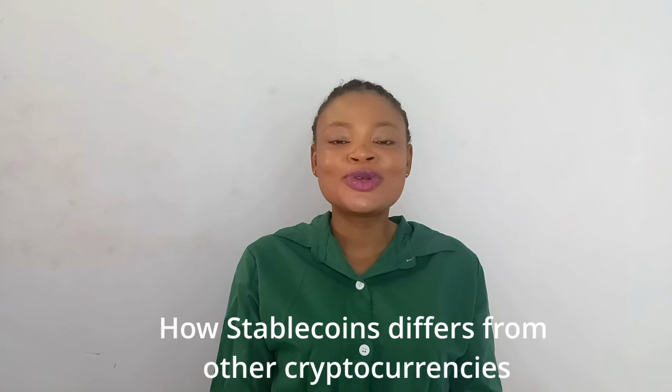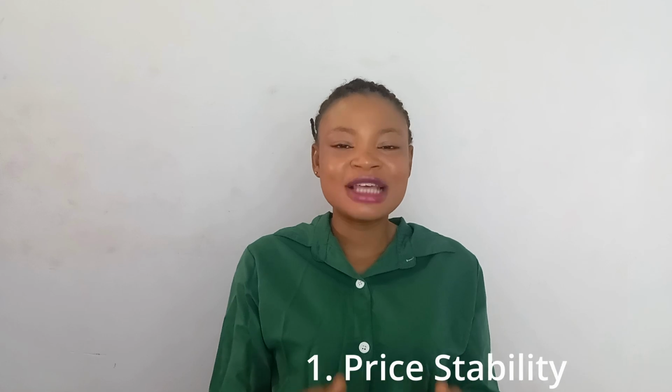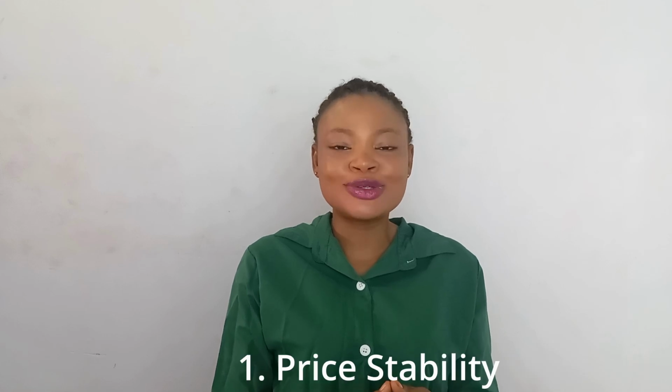Let's look at how stablecoins differ from other cryptocurrencies. Number 1, price stability. In stablecoins, the prices are made to stay fixed, while in other cryptocurrencies, their prices fluctuate. You can make profits today and make a loss tomorrow.